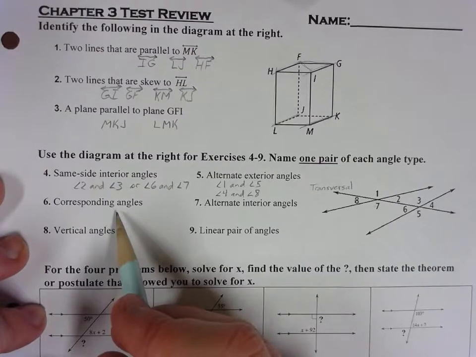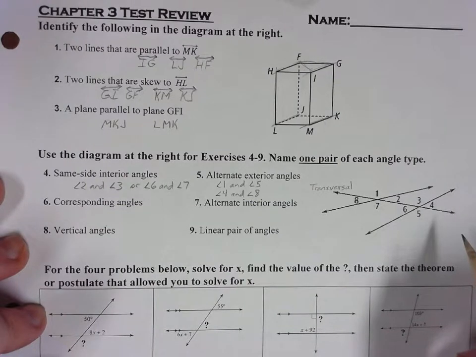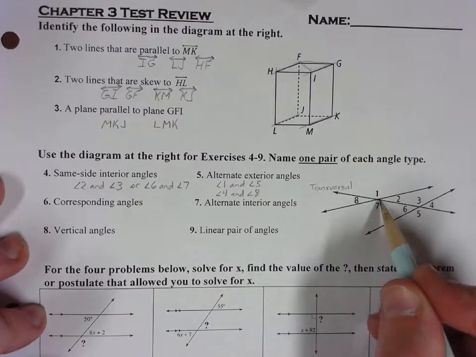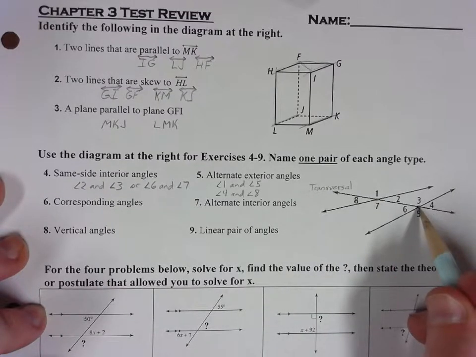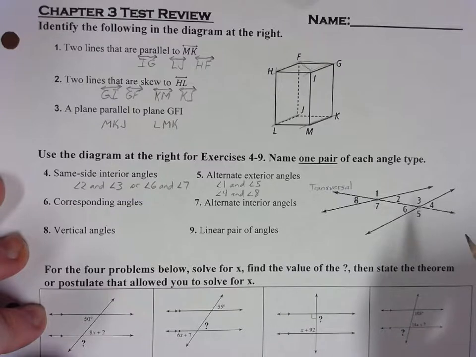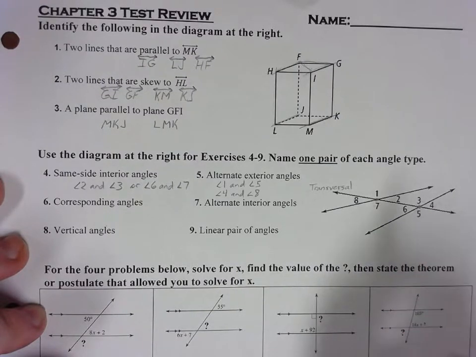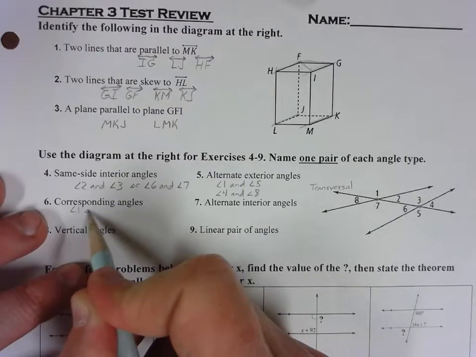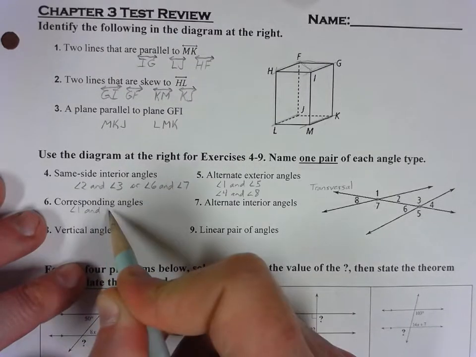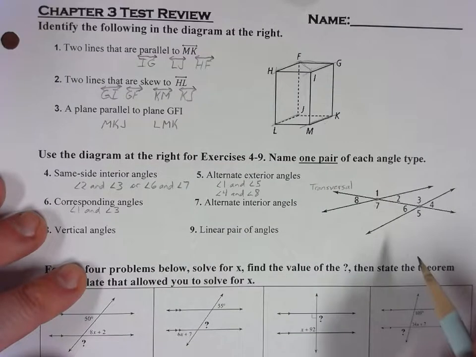Corresponding angles. So the corresponding angles are in the same position related to the two points of intersection. So we have two lines crossing here and another two lines crossing here. So the corresponding angles are in the same position in relationship to those two points, which means angle 1 and angle 3 are corresponding angles. They are both above the intersection.